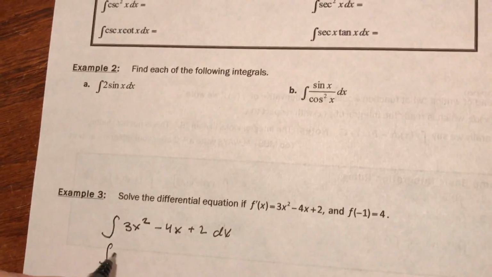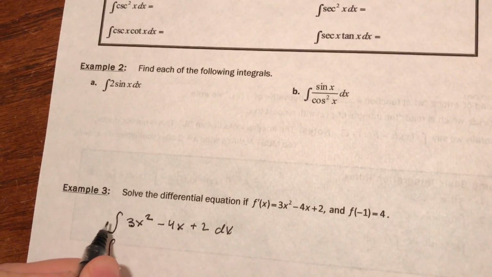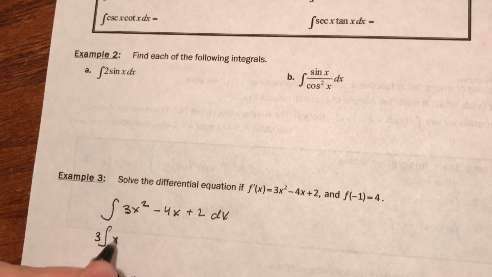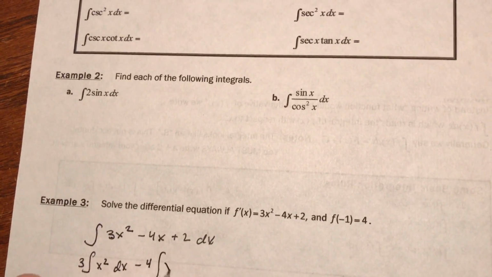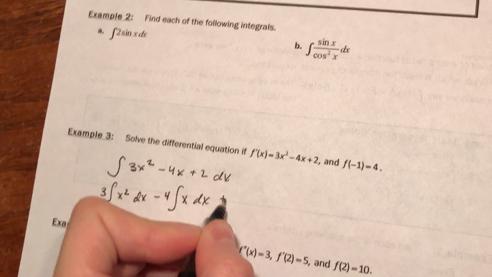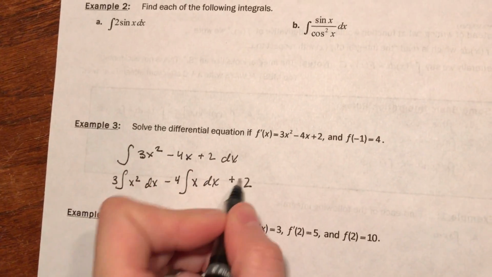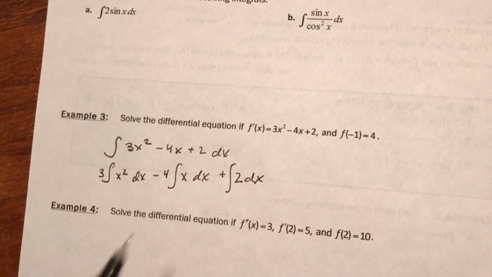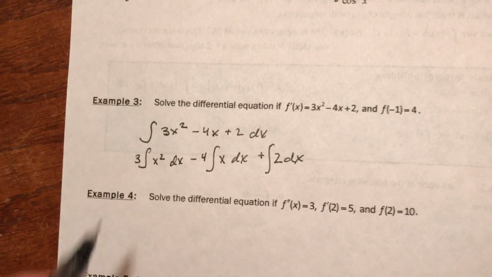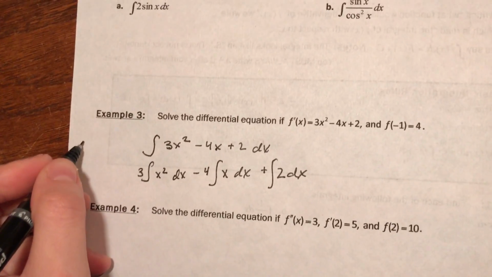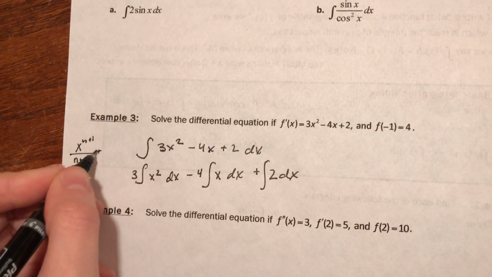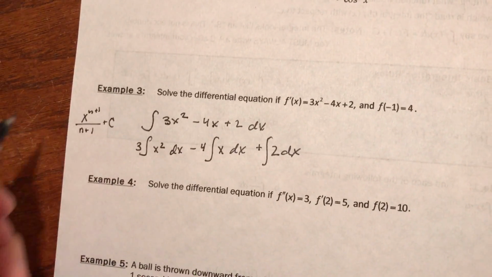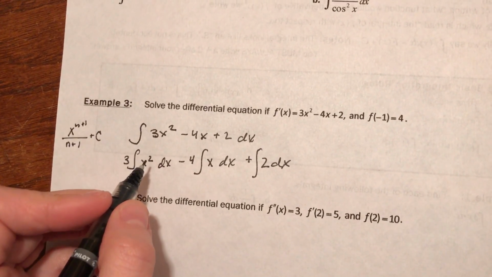So I'm just going to separate this integral, and then I'm pulling out the constants as I go, okay? dx, and I'll leave that and integrate that constant, okay? So when we do this, we're using the reverse power rule again. That's x^(n+1) over n+1 plus c, right? So n is just always going to be our exponent.